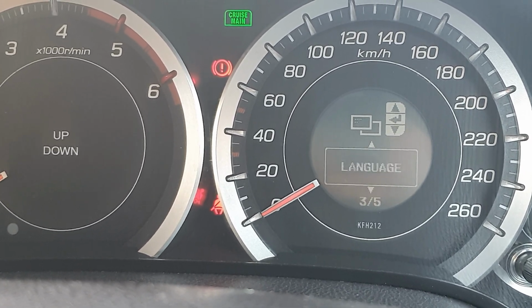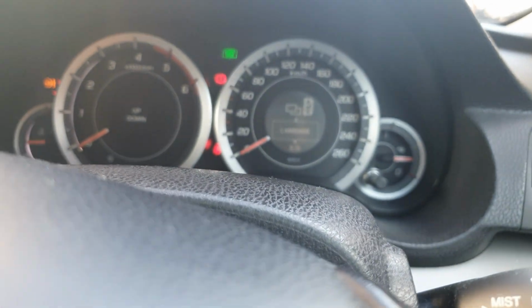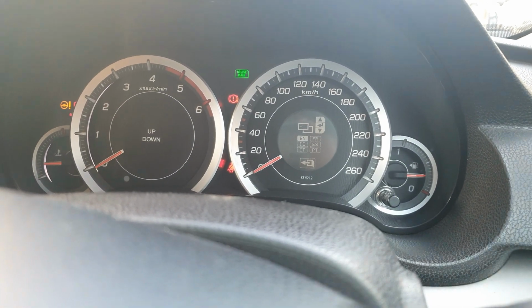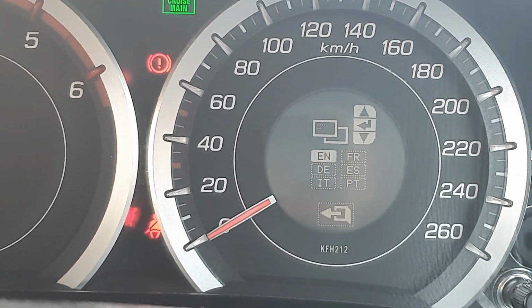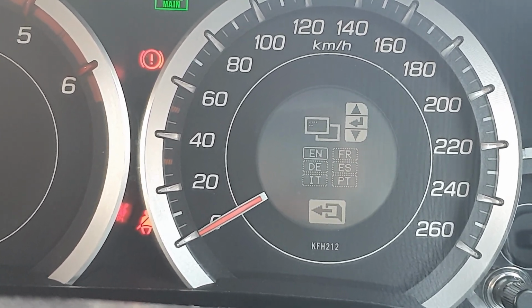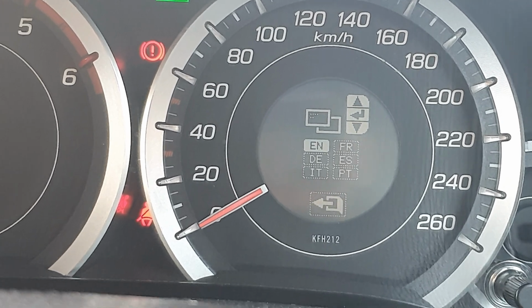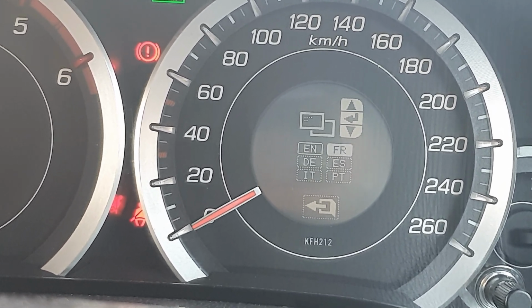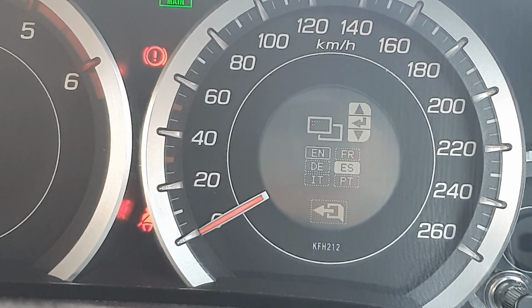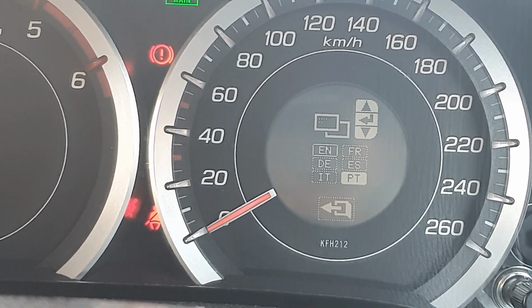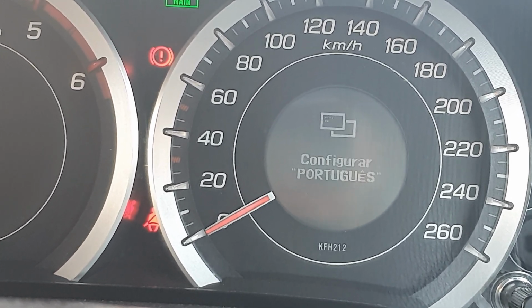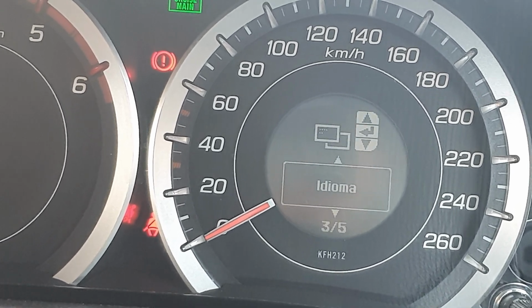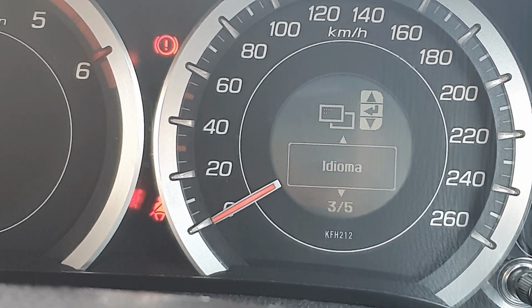So if you go to number 3, which is the language, and you press this middle button right here, it will go into that language setting, and you have these options. So you have English, you have Deutsch, you have Italiano, you have French, you have España, and you have Portuguese. Once you go into any of these, so let's say you go into Portuguese, you will see that it's changed to Portuguese there. So that is language in Portuguese.